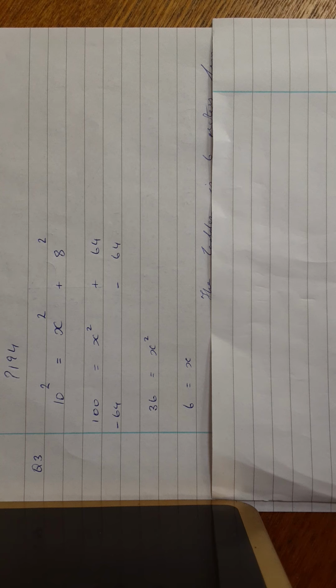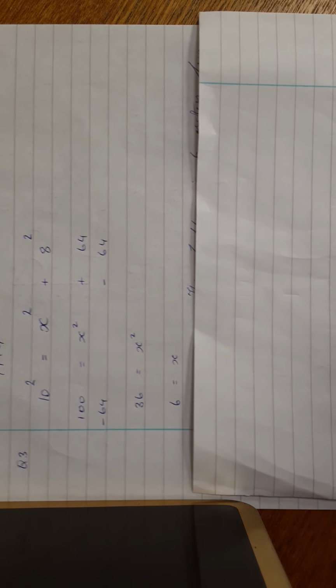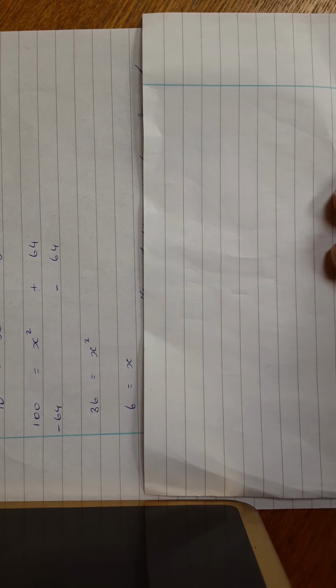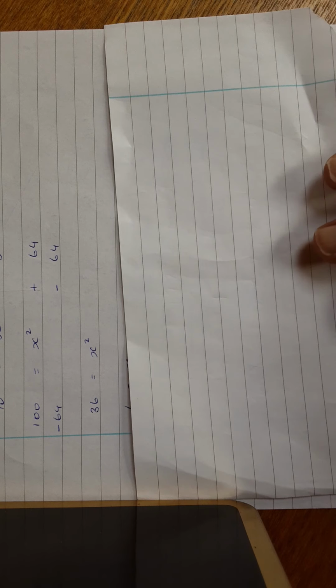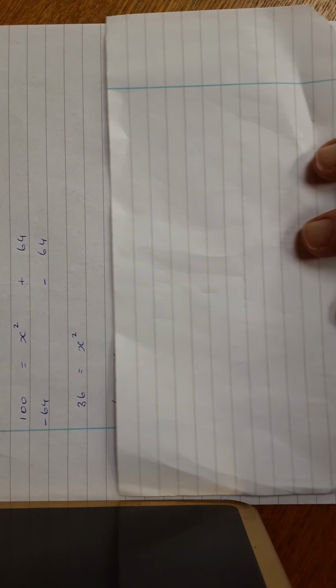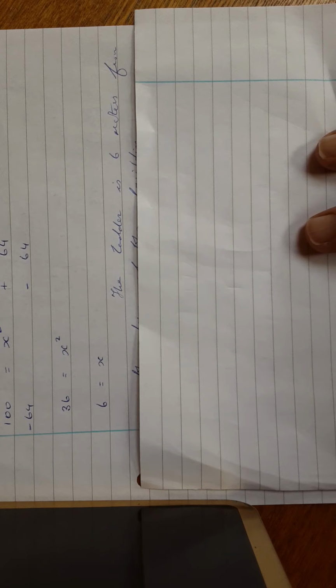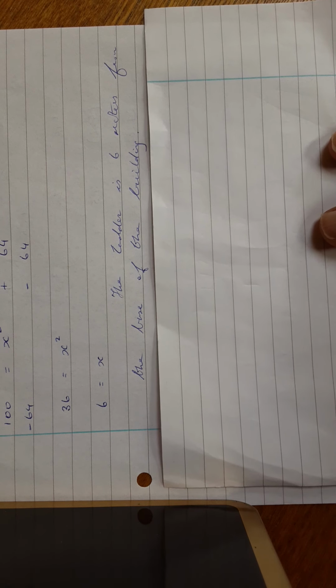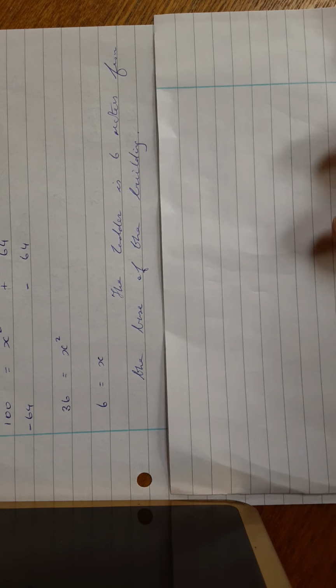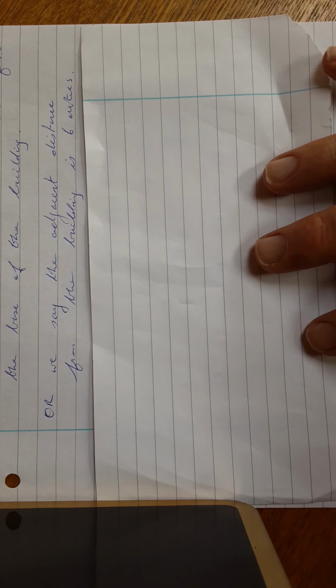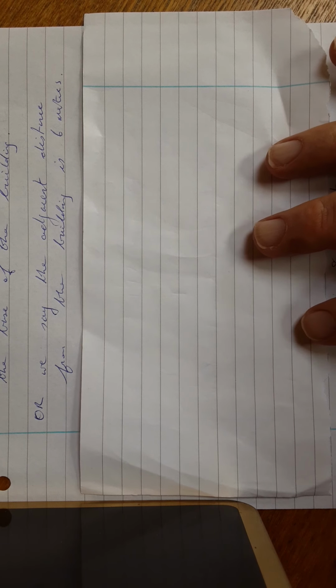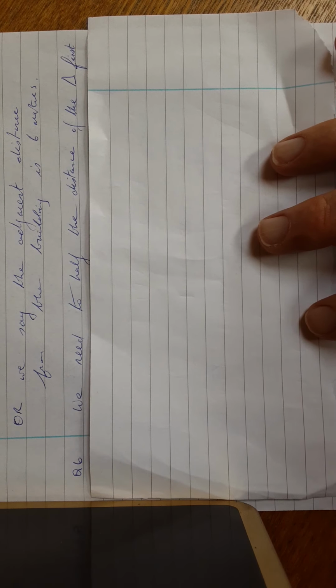Page 194 this time. Question 3. 10 squared is equal to x squared plus 8 squared. We substitute in, we end up with 36 equals x squared. So x is equal to 6. So the ladder is 6 meters from the base of the building in the question that we were asked. Or we can say that the adjacent distance from the building is 6 meters.